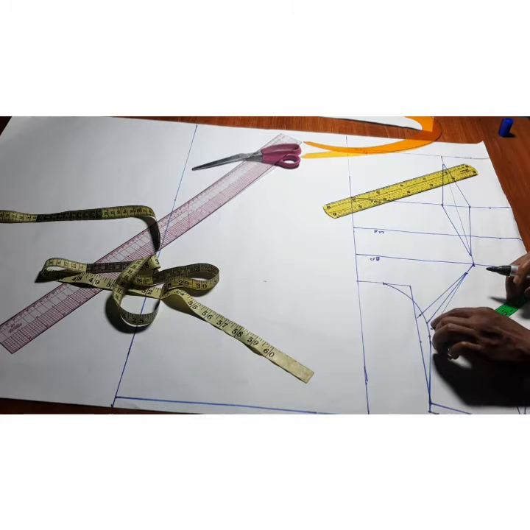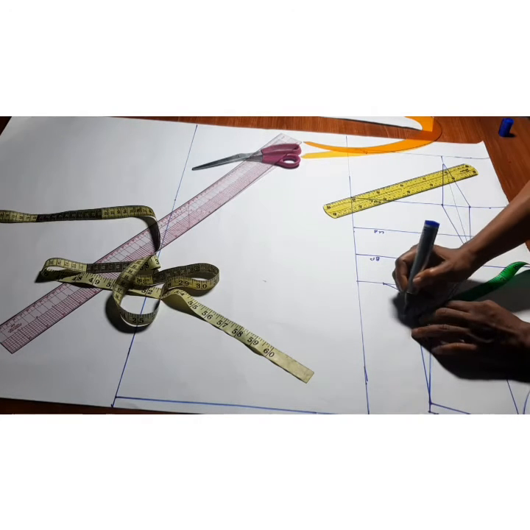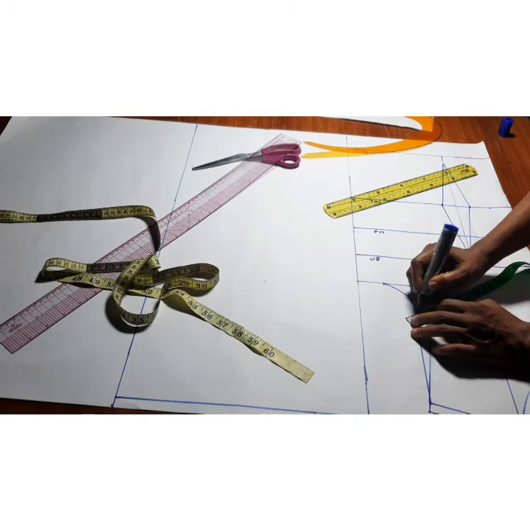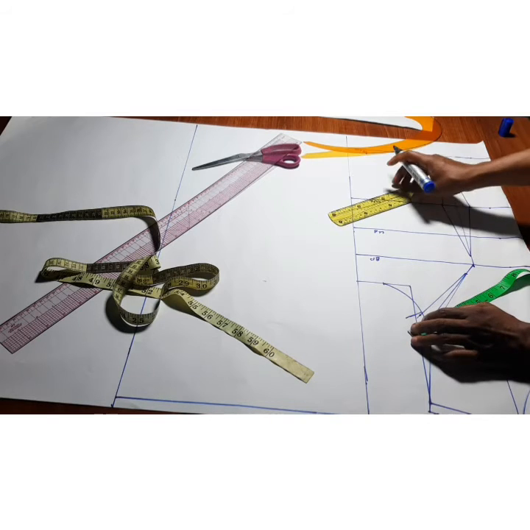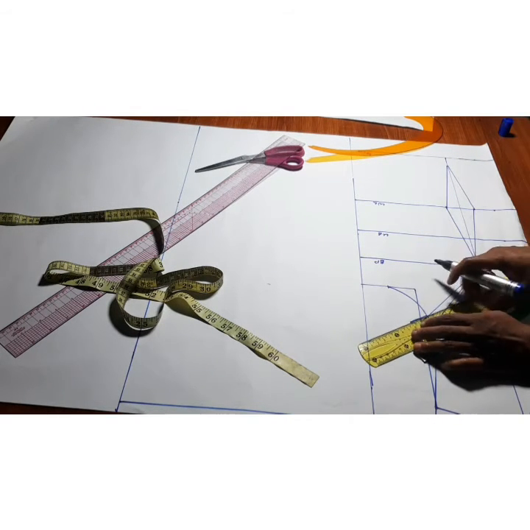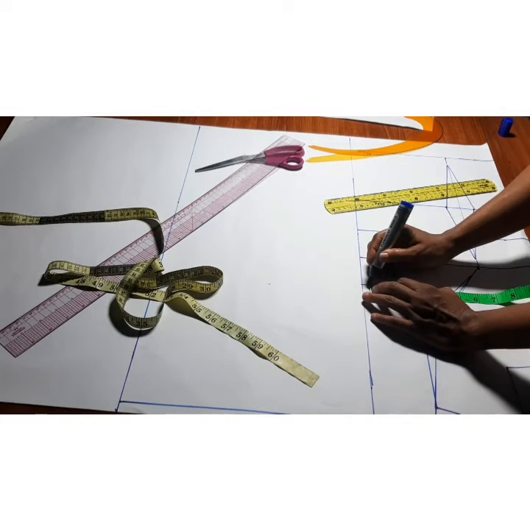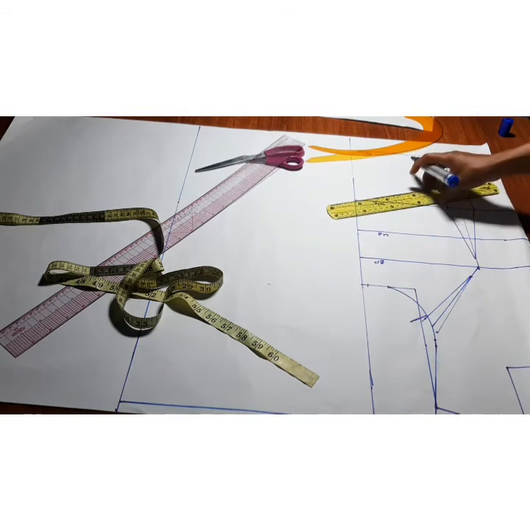So say we take 1/2 inch here, 1/2 inch here, which is 1. So we'll come up here by 1 inch. So we'll extend this line by 1 inch. By 1 inch. Then add them back for this side too. That is the dart leg we take.